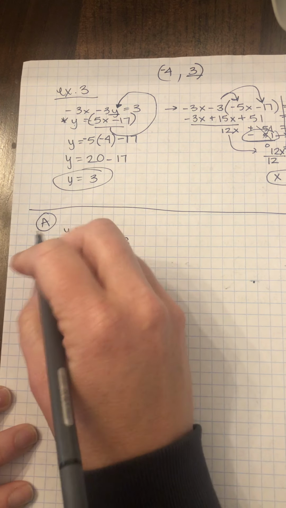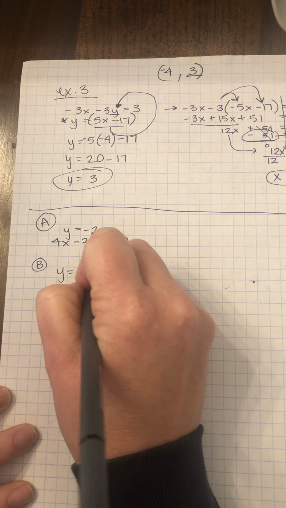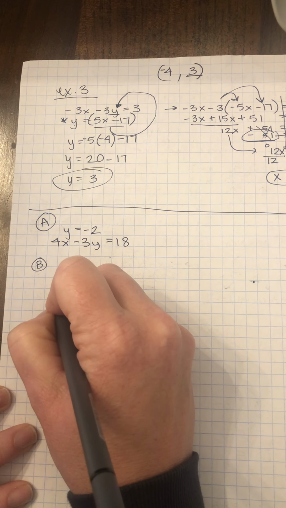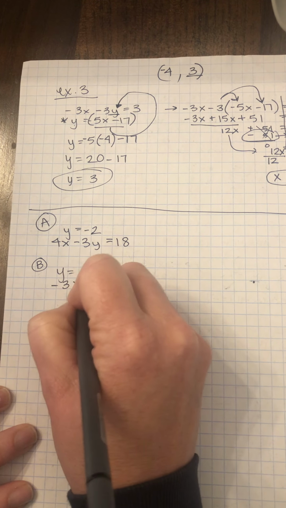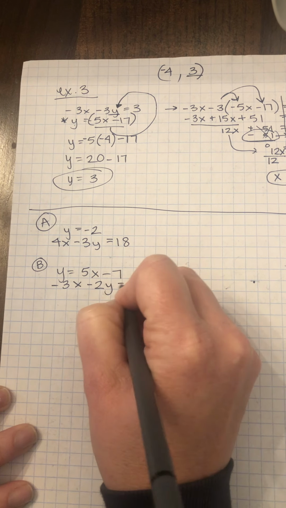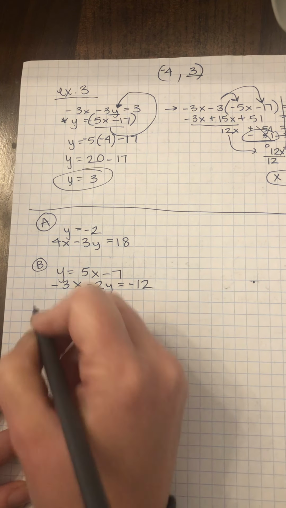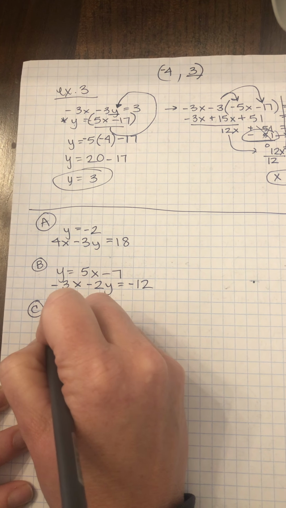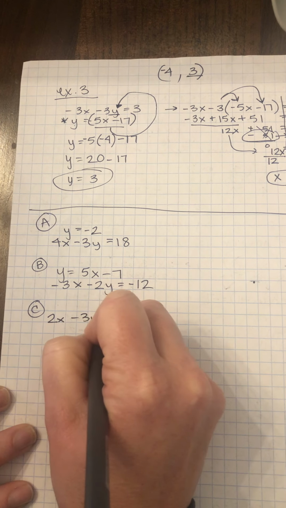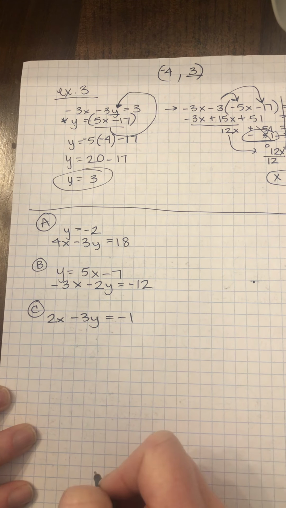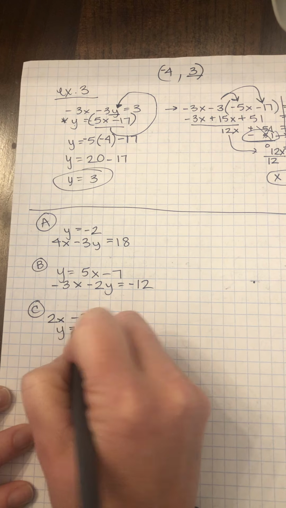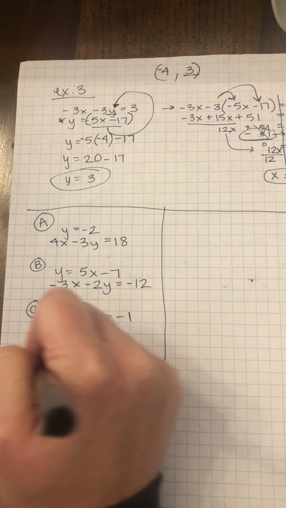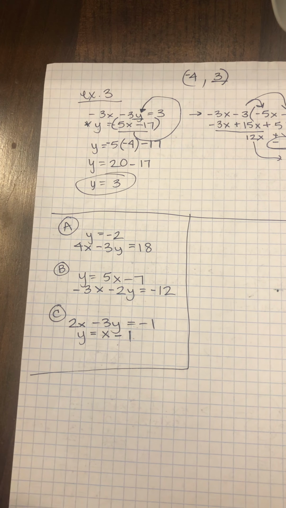B is y equals 5x minus 7, and then you have -3x minus 2y equals -12, and then C, 2x minus 3y equals -1, y equals x minus 1. This is your homework. Use the substitution method to solve.